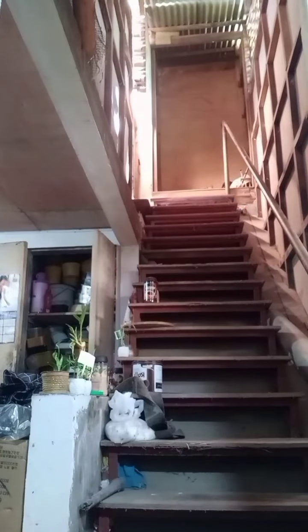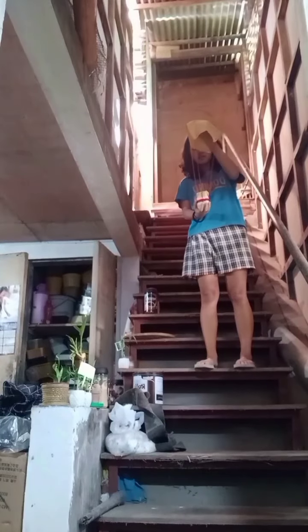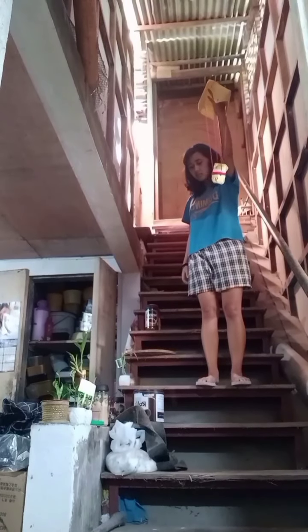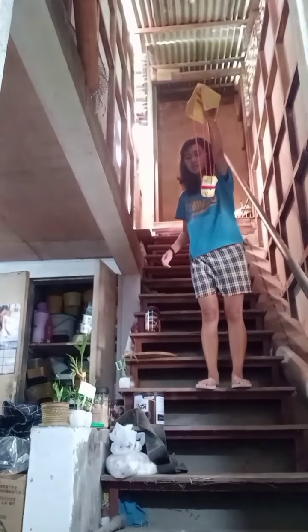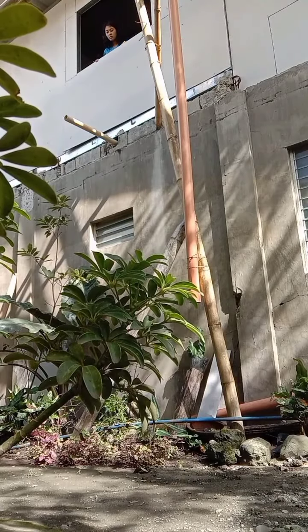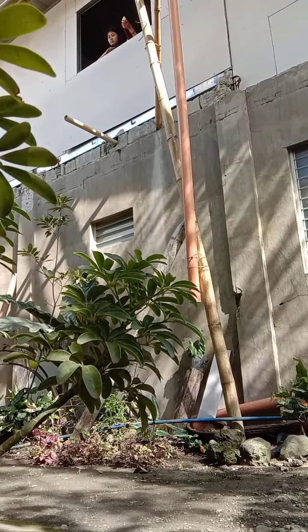Testing at 2 meters. As you can see, I am a bit hesitant to drop it. But surprisingly, the egg was not broken. But later I found out that it has a little bit of a crack on it. Now I'm going to drop the egg from the second floor.